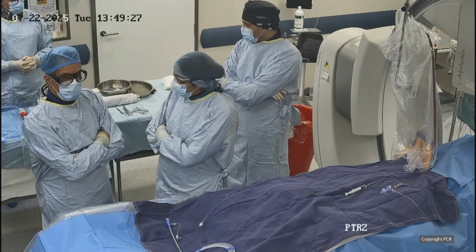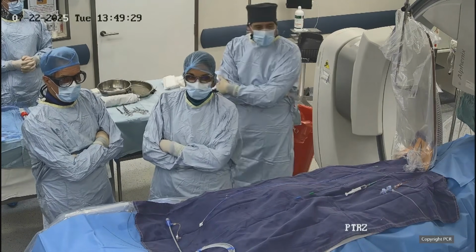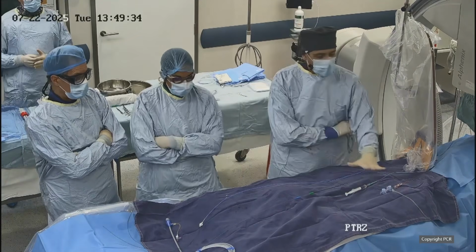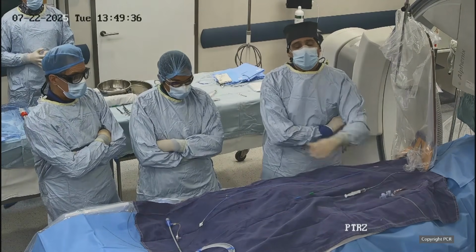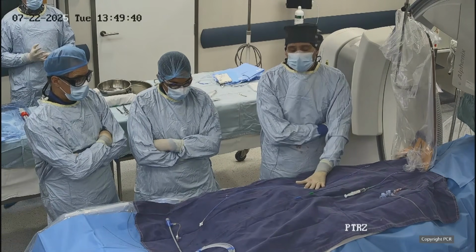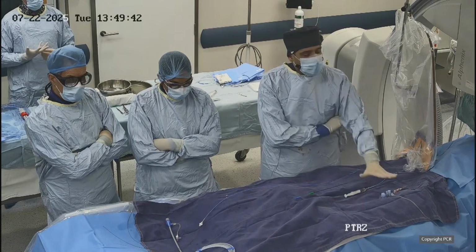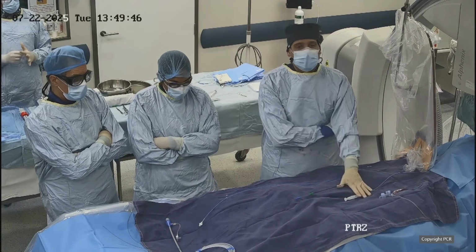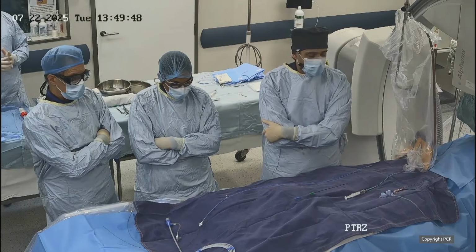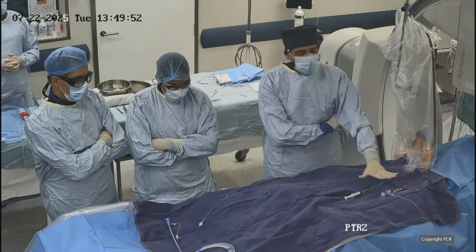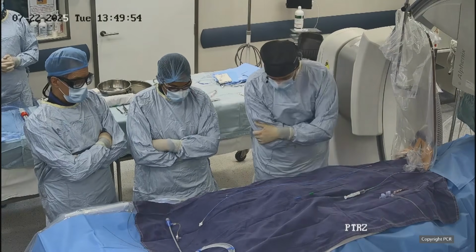And well, the setting that we have today is we have two left groin access and one right that is going to be for the valve deployment. The two in the left, one is for the pulmonary artery and the other is going to be for the left hepatic vein. So we have the catheter in place. We are going to show you the setting now.